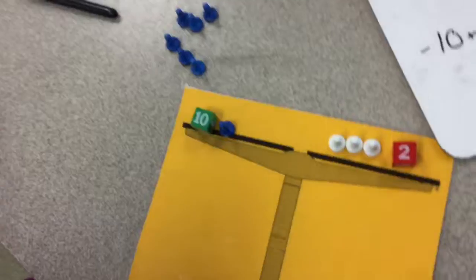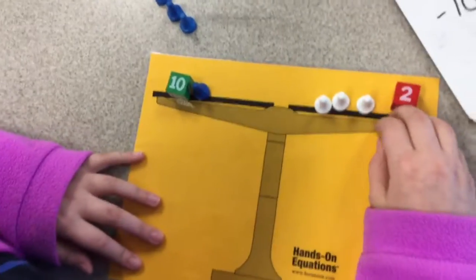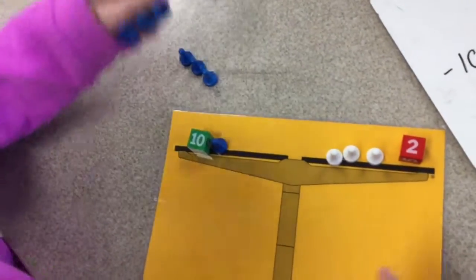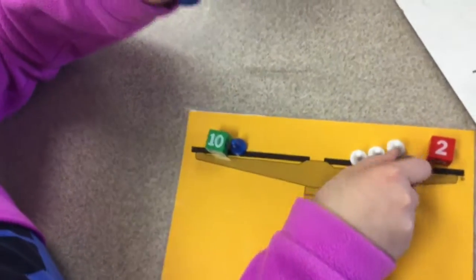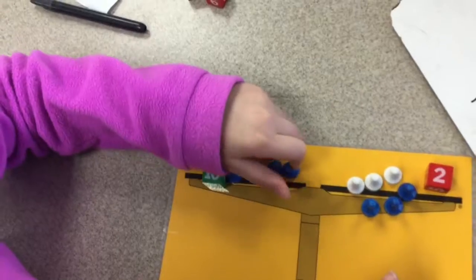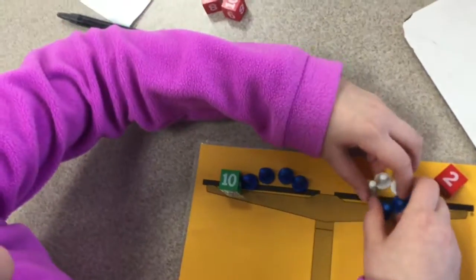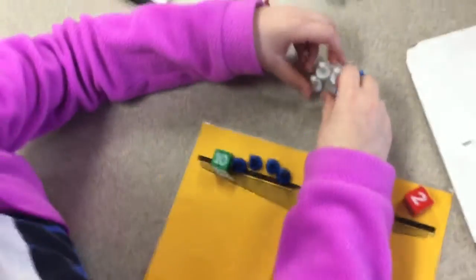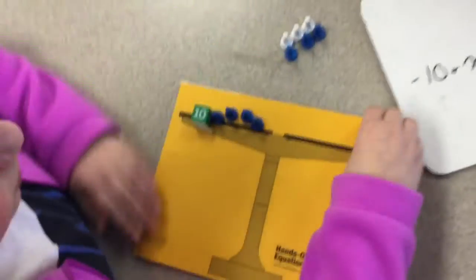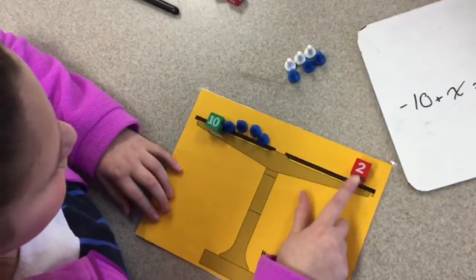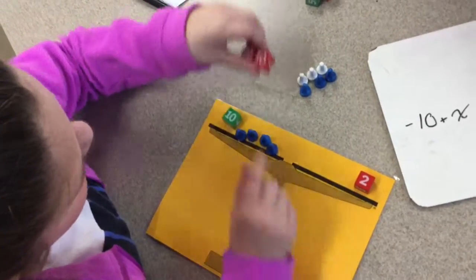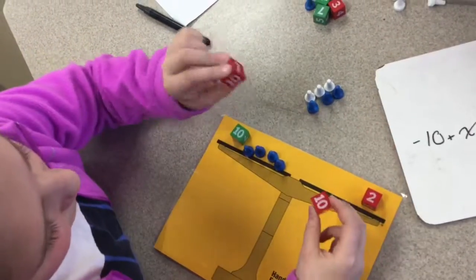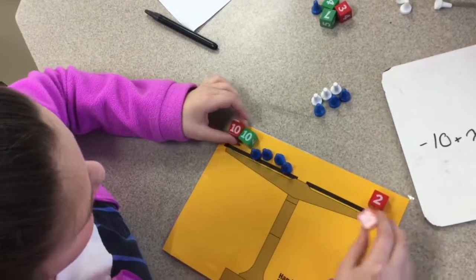So here it is. What you're going to do first is take 3 of your blue pawns, because you want to get rid of your white pawns first. Then you have to add the same amount to both sides, so you can take those away because they're all pairs of zeros. You can't take away the 2, so you have to take away the green 10. How you're going to do that is you're going to add a positive 10 to both sides, because you have to add the same thing.